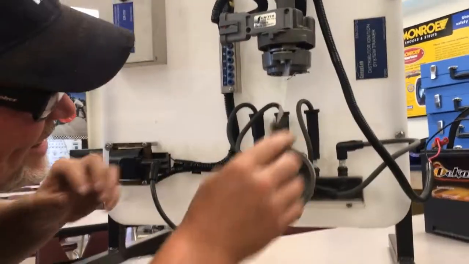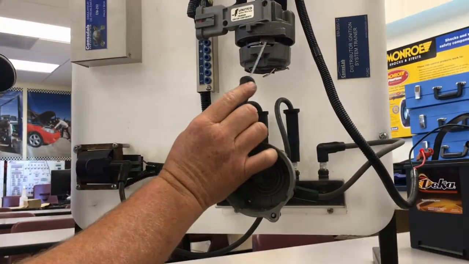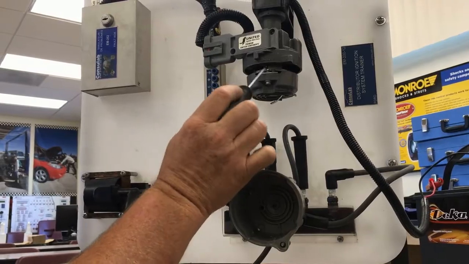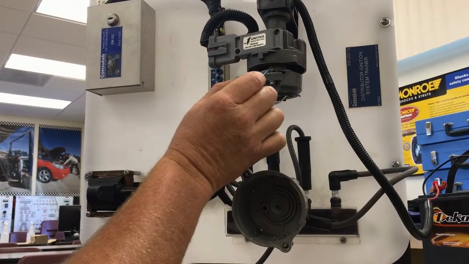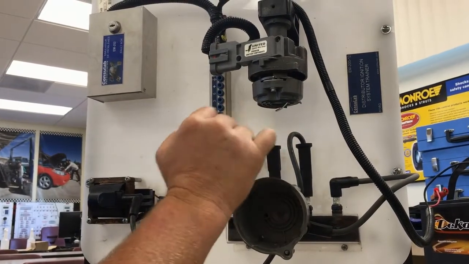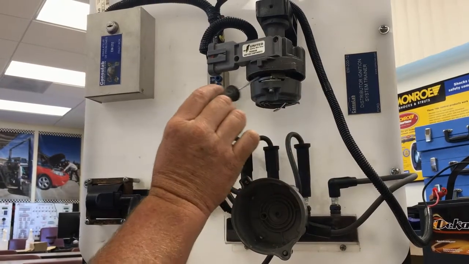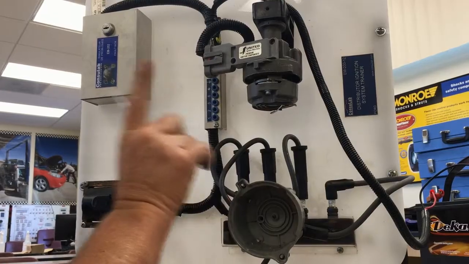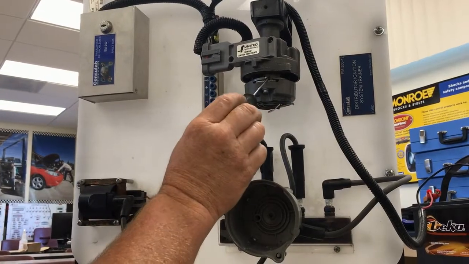Inside here is what we call a Hall effect sensor that tells the computer, based on these vanes right here, which cylinder to send the spark to. Each one of these vanes represents one spark plug. We have 4 vanes on this.